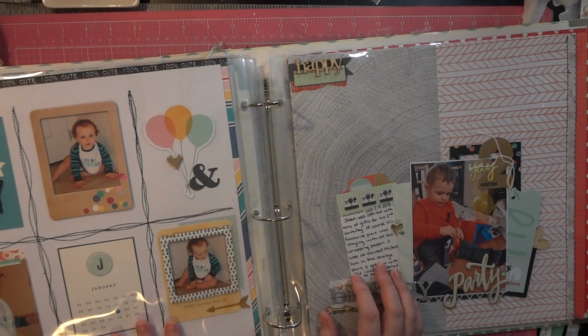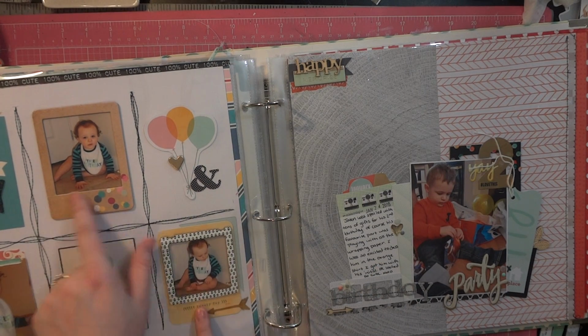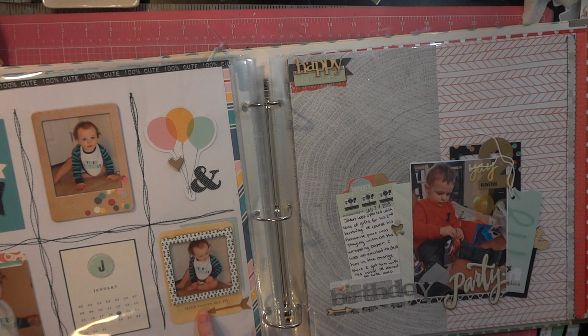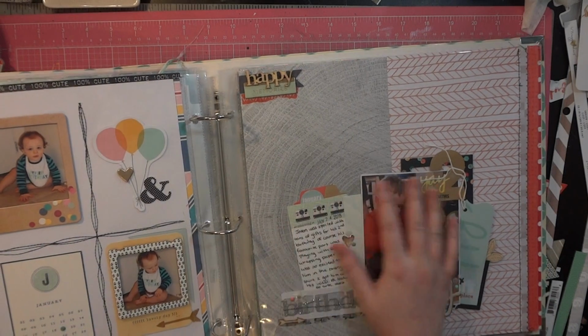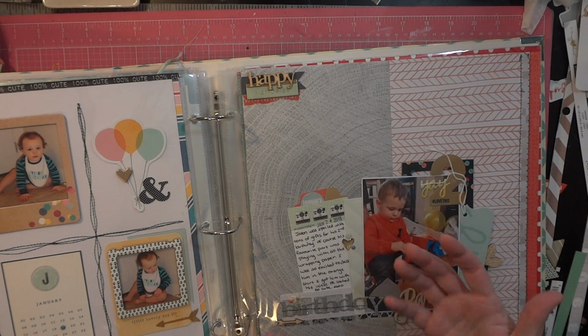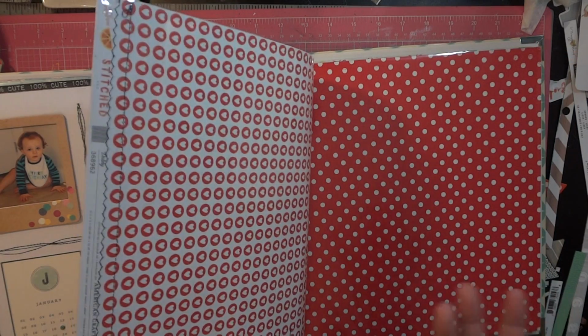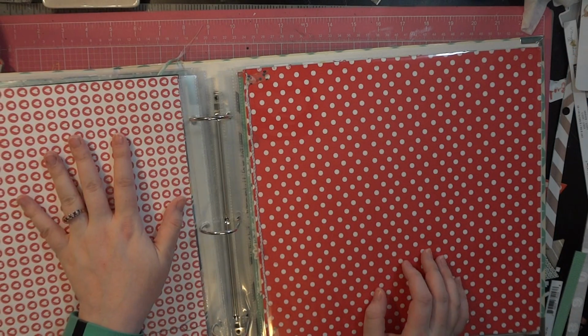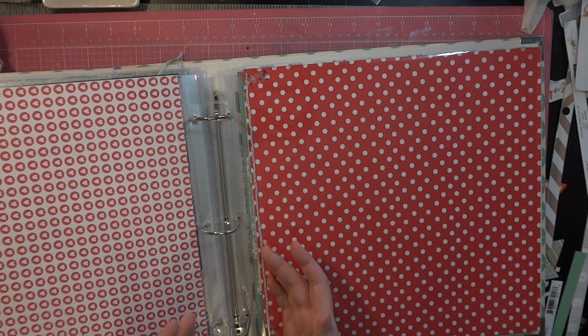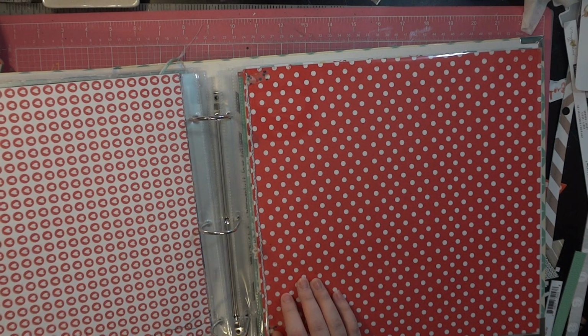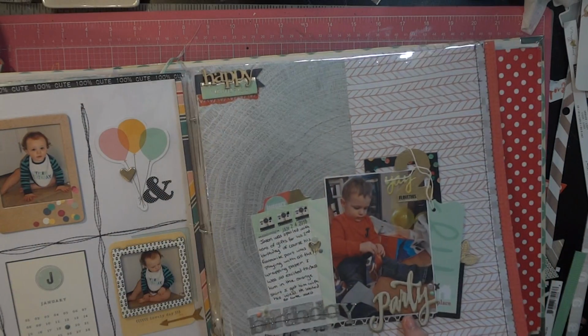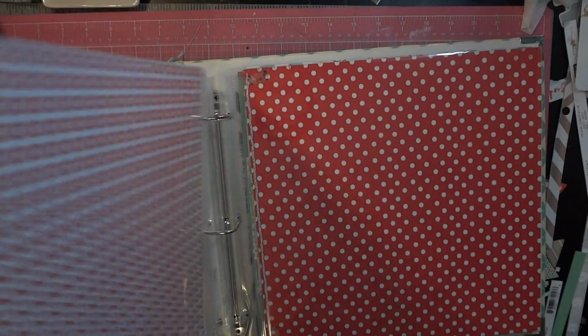So this was him being 1, and the day of his birthday, being home with me. This was his second birthday and what he got to do, and a little photo. And he just turned 3, so number 3 is going to go right there. Eventually, until he's 18, or until I decide I'm done, it's going to go like that.